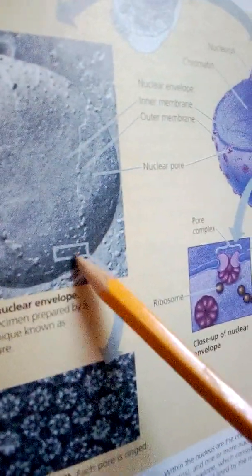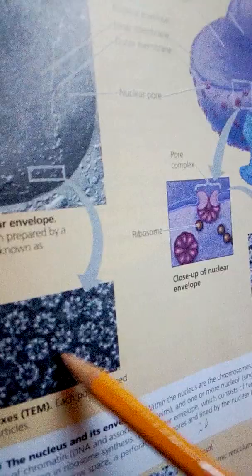Closer look, a close-up of the nuclear envelope, with rough ER. This is the surface of the nuclear envelope, a TEM of a specimen prepared by a special technique known as freeze fracture. Notice the pore complexes. Each pore is ringed by protein particles.